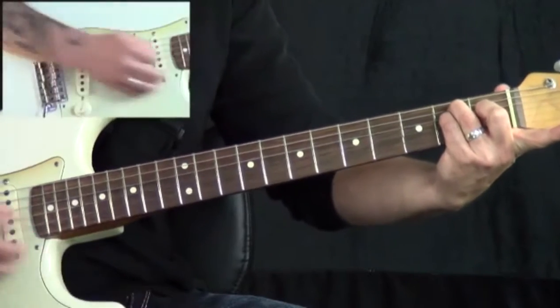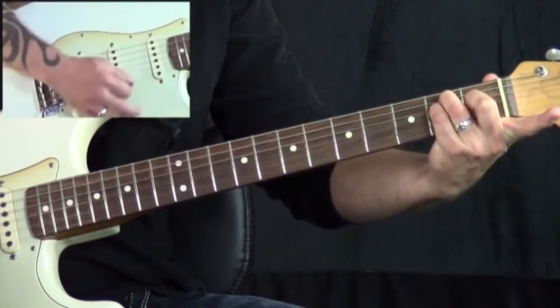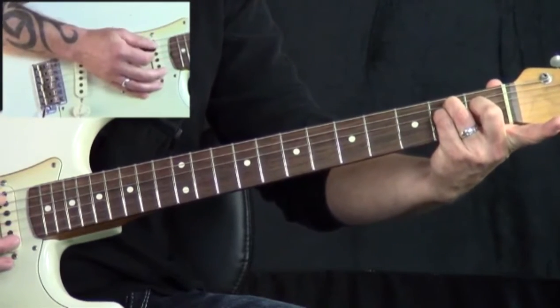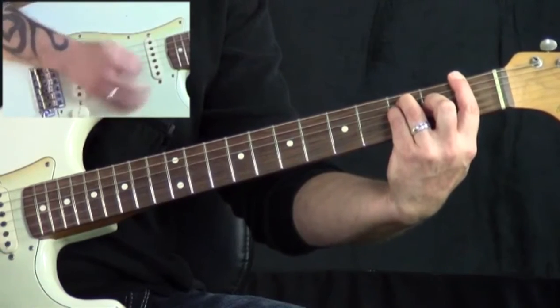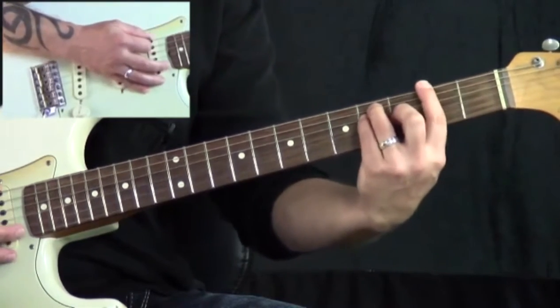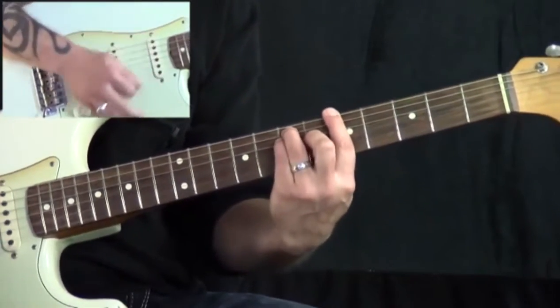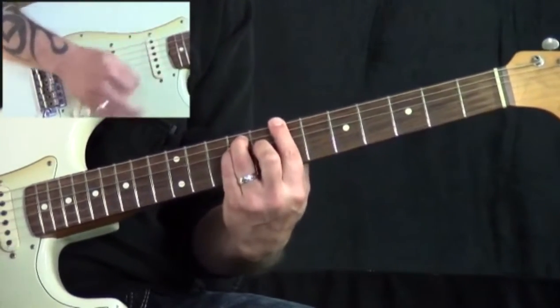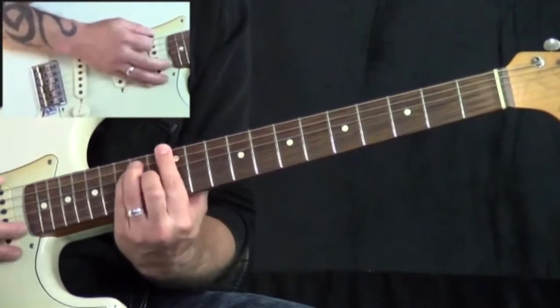So when I was here, I was playing the sixth string open, which is E, which correlates, of course, with the E major chord that I'm playing. So if I go to the first fret, I get F, which is just E one fret higher, and F sharp, and G sharp, and A sharp, and B, and C sharp, and D sharp, and E.